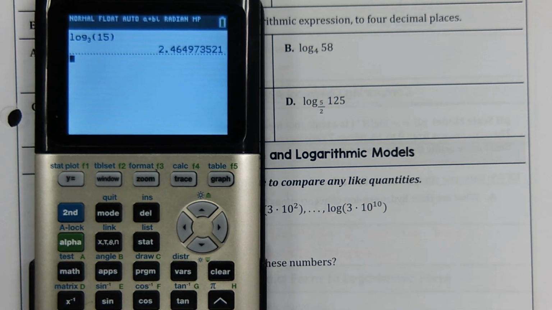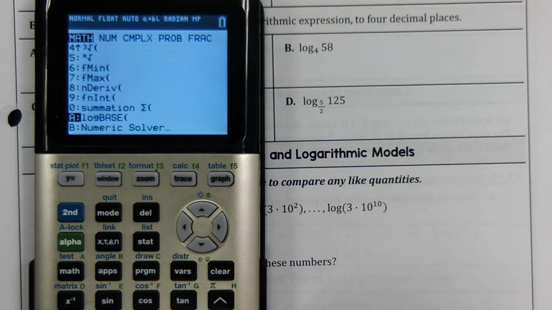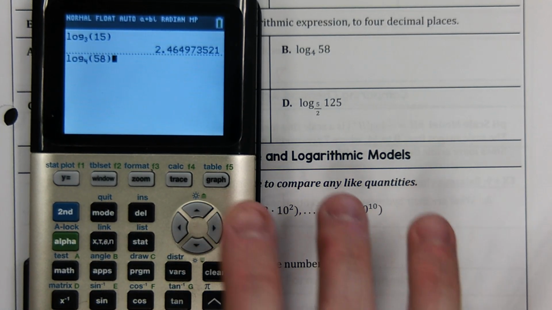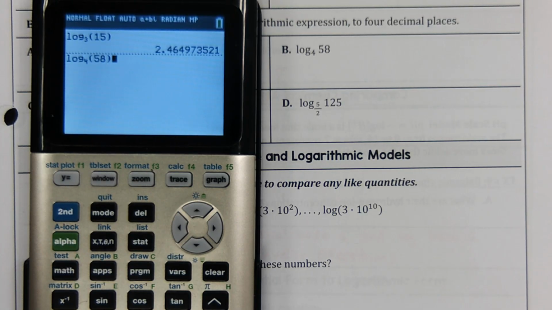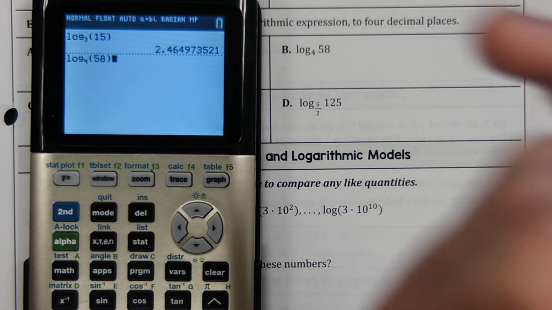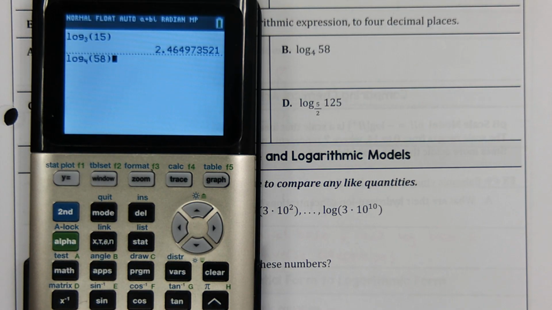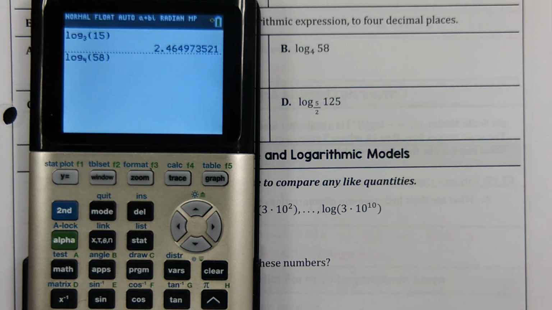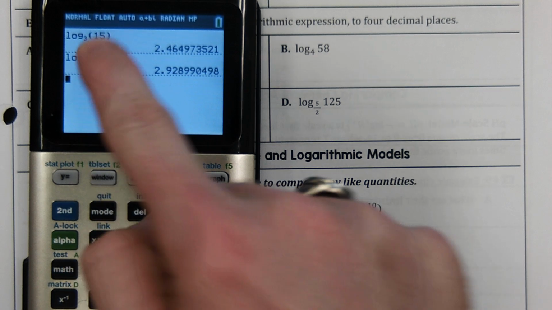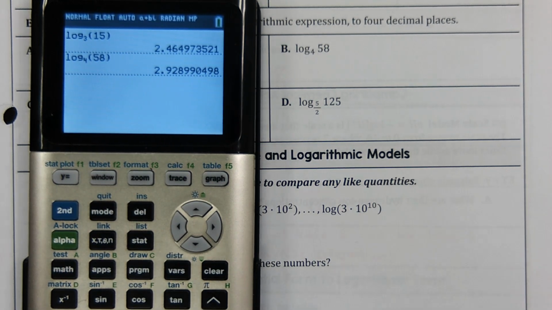And then just do it again. Math, up, log base 4 of 58. Do I know what log base 4 of 58 equals? No, but what I do know is that 4 to the second is 16, smaller than 58. 4 to the third is 64, bigger than 58. My answer is somewhere between 2 and 3. Darn near 3, because that number was very close to 64, which is the third power of 4. So 2.929.